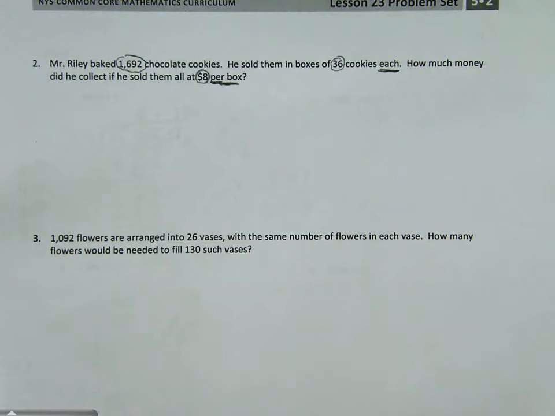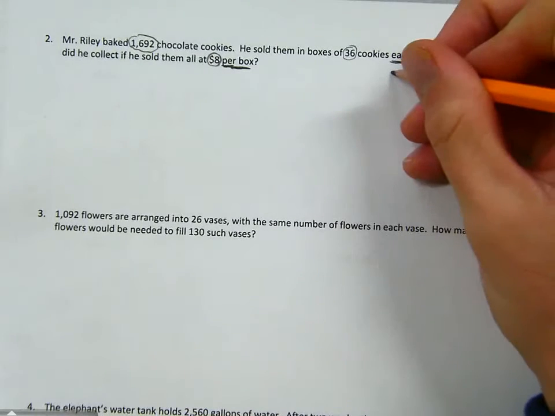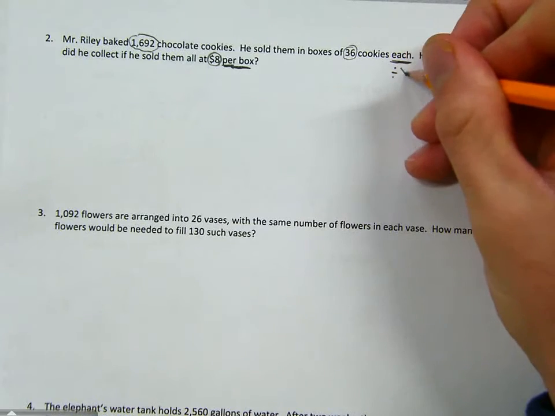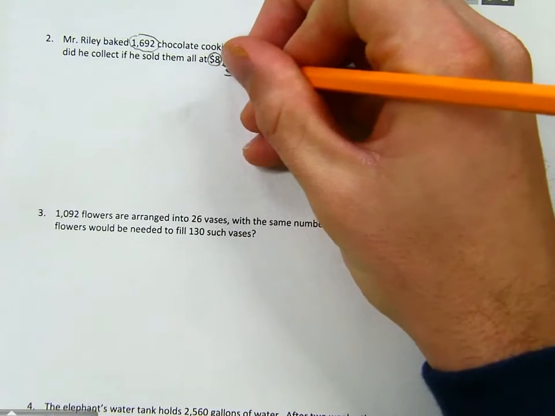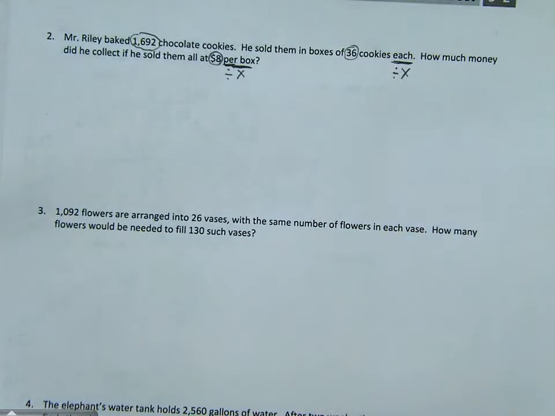When I see each, or I see the word per, I know I'm going to either be dividing or multiplying. And the way that I'm going to find out whether I'm going to divide or multiply is, am I taking a total and am I splitting it into groups, or am I taking groups and combining them together?